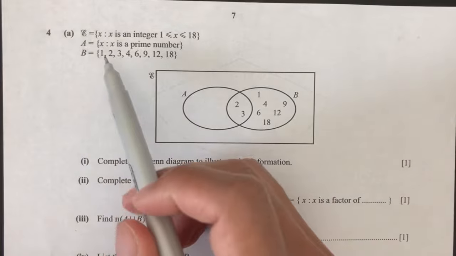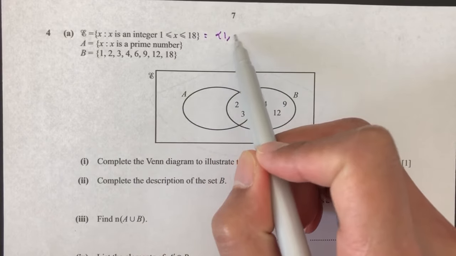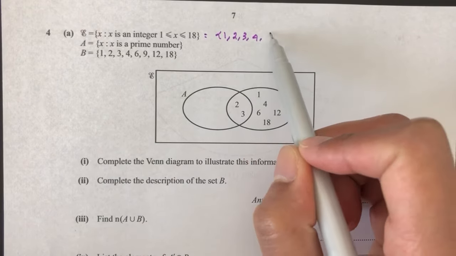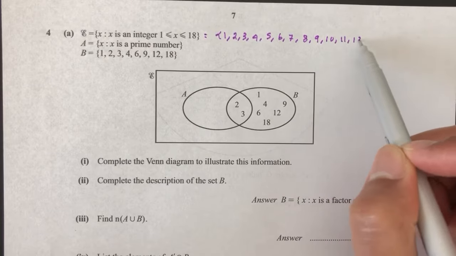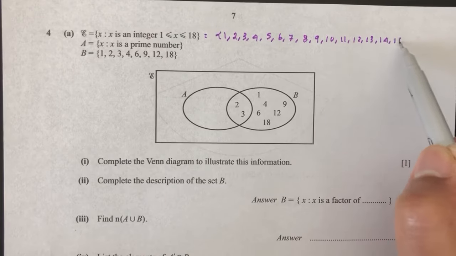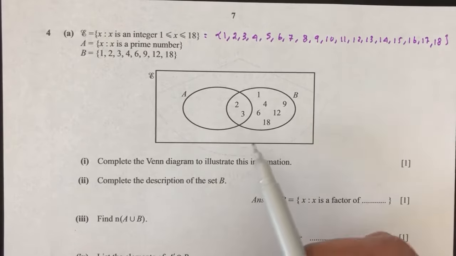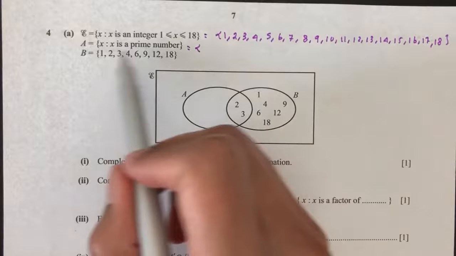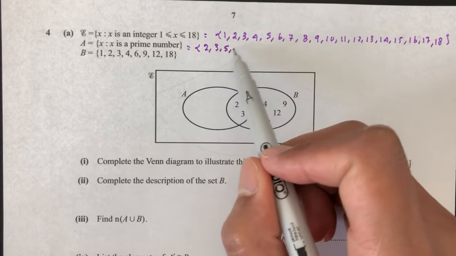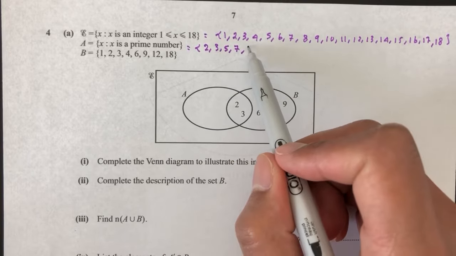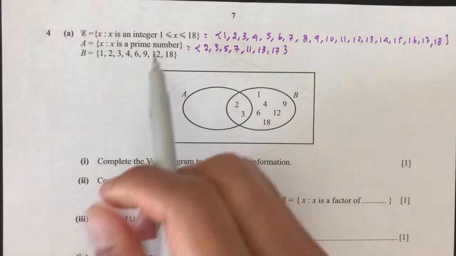Question number 4, we have A. This is the universal set. It is numbers from 1 to 18. So we have 1, 2, 3, 4, 5, 6, 7, 8, 9, 10, 11, 12, 13, 14, 15, 16, 17, and 18. That's my universal set. Now, A is prime number. So prime will be 2, 3, 5, 7, 11, 13, 17. Those are the prime numbers of this set.